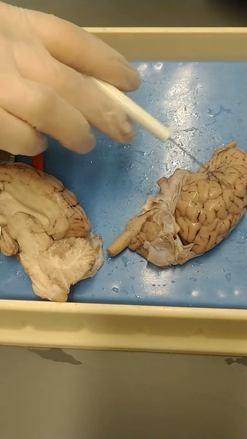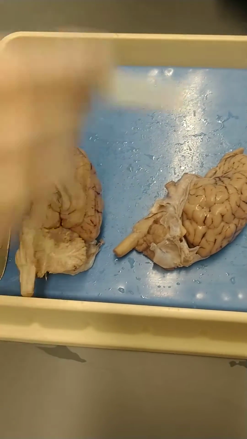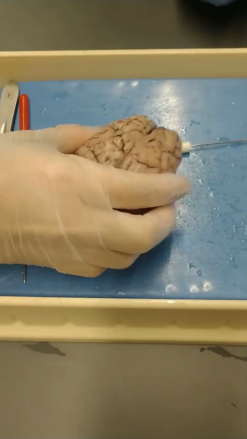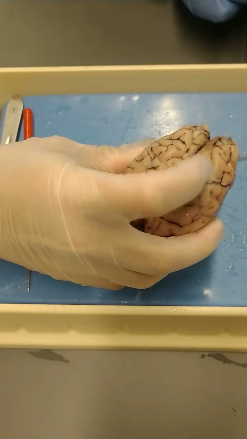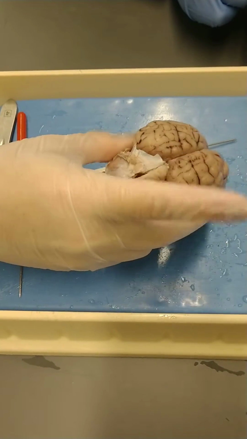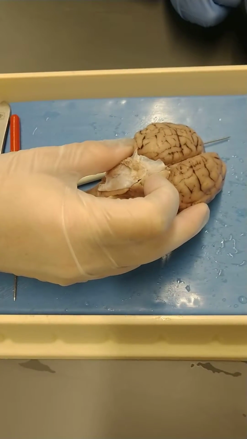Our two cerebral hemispheres, so you actually separated them. So you have your left and right cerebral hemispheres, and we cut along the longitudinal fissure. That was that dividing piece between the two hemispheres. The transverse fissure was the one back here, and that's the one between the cerebrum and the cerebellum.